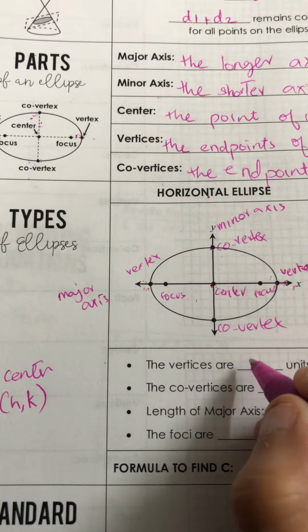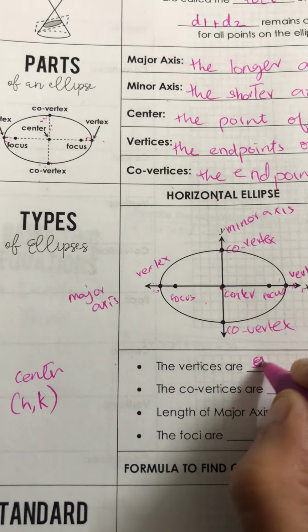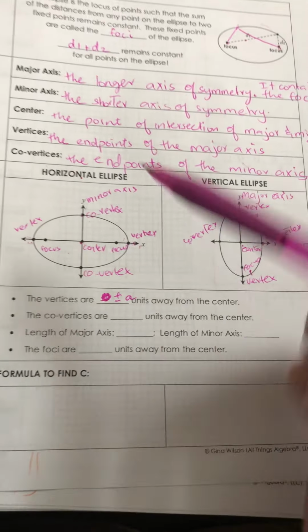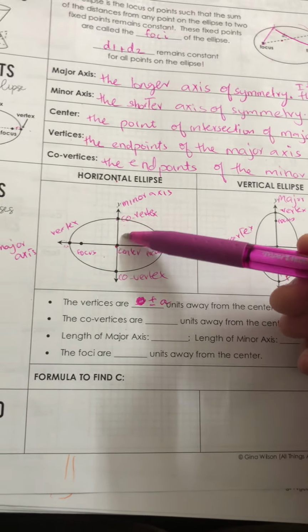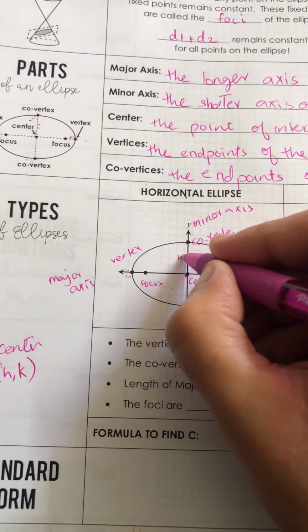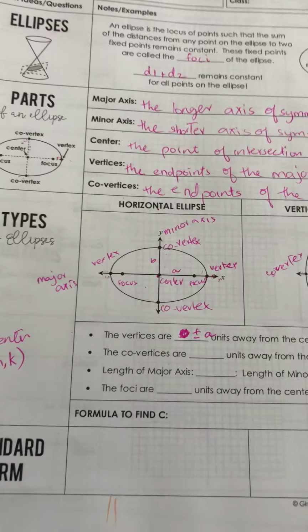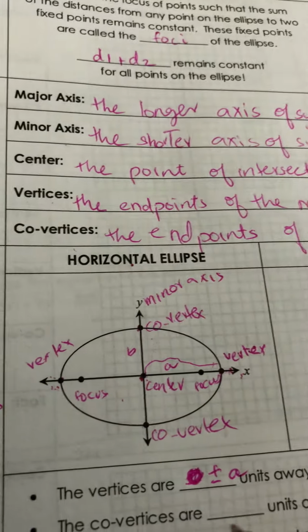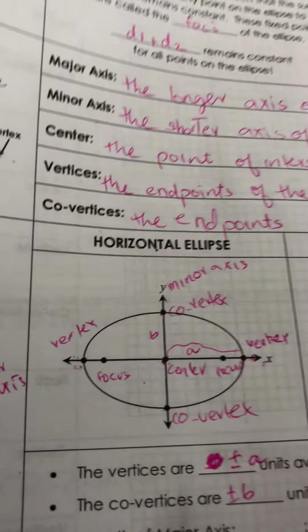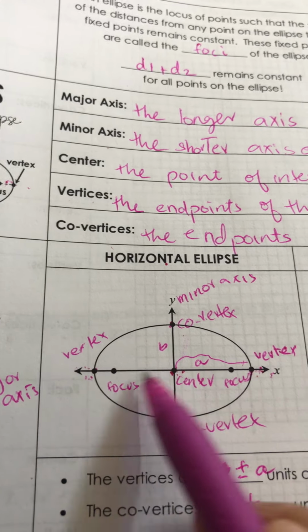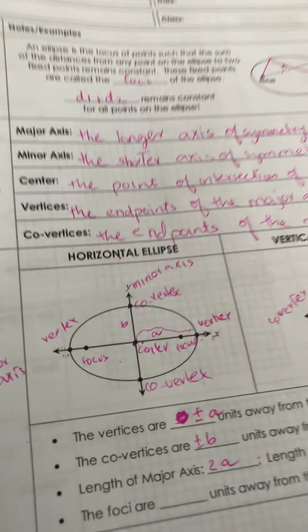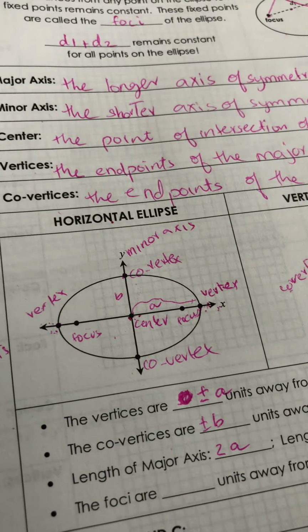So the vertices are plus minus a units away. For the co-vertices, we use b. This distance is b, this distance is a, and this whole distance is a. Okay, so the co-vertices are plus minus b units away. Length of the major axis, because it's a, this is a, so the length of the major axis will be 2a. Length of the minor axis will be, if this is b, this is b, 2b.